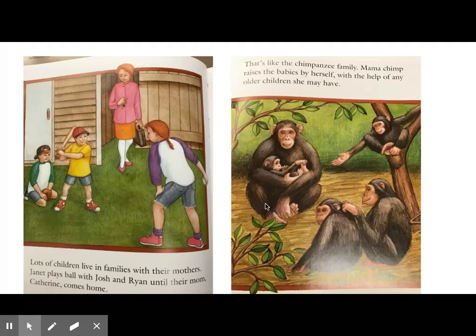Some children live in families with their mothers. Janet plays ball with Josh and Ryan until their mom, Catherine, comes home. And here the author says that's like the chimpanzee family. The mama chimp raises the babies by herself with the help of older children she may have.